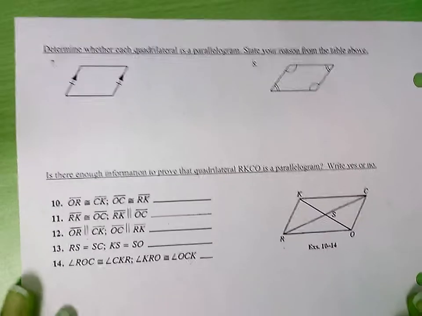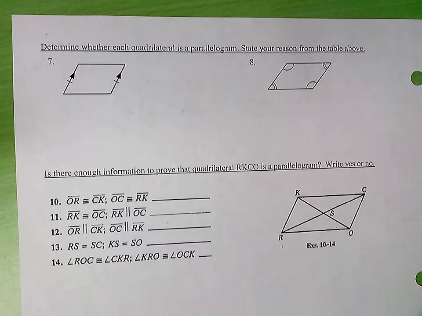All right. So now what we want to do on the back is determine whether each quadrilateral, so a four-sided figure, is a parallelogram. And we want to use the statements that we went over in that chart on the front.